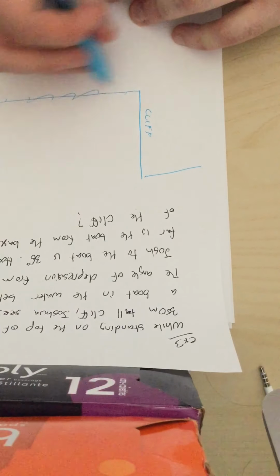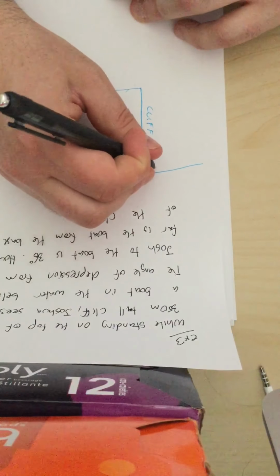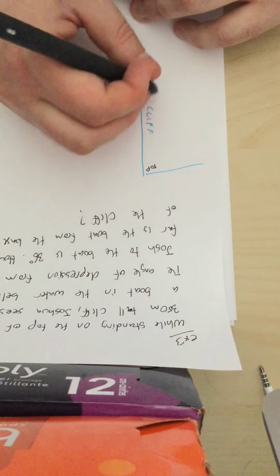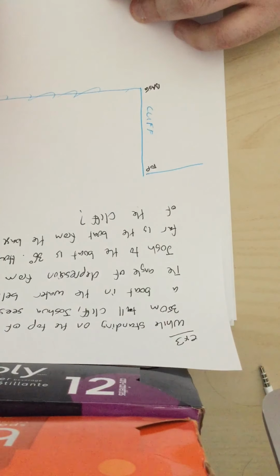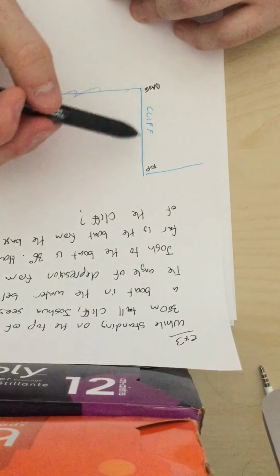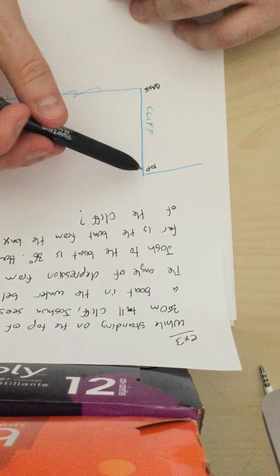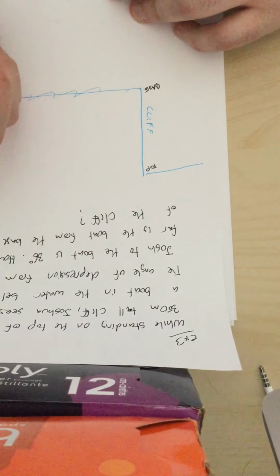So it's kind of wavy, but really we're going to think of it as a straight line. This over here, this is the top of the cliff. And then the bottom is what we're going to call the base of the cliff. That kind of terminology comes up a lot in these problems too. There could be the top of the tree and the base of the tree. So the base means the bottom. Top of the flagpole, base of the flagpole. Top of the building, base of the building. So top of the cliff, base of the cliff.